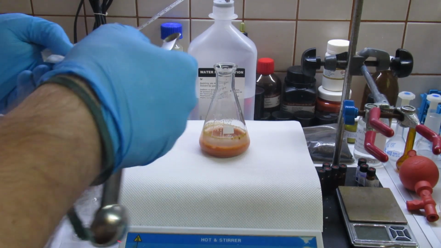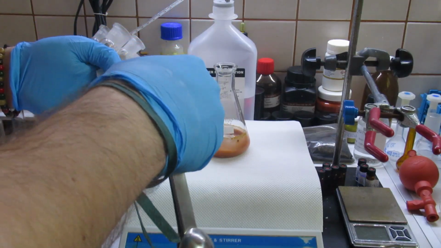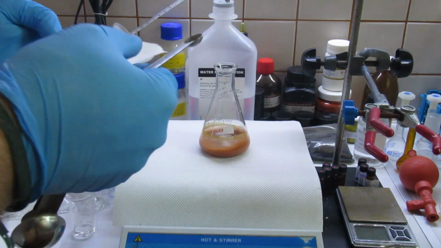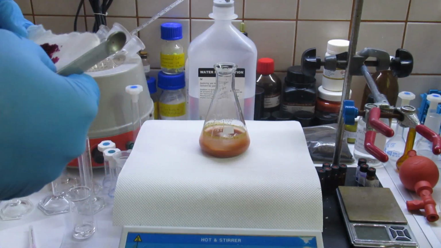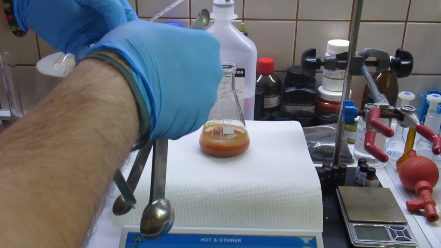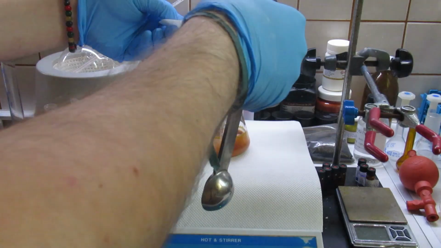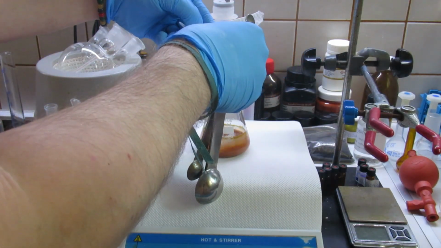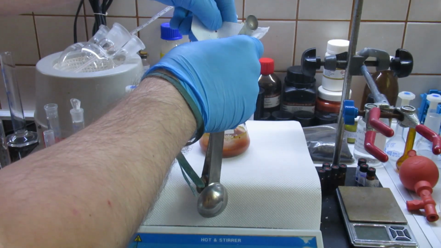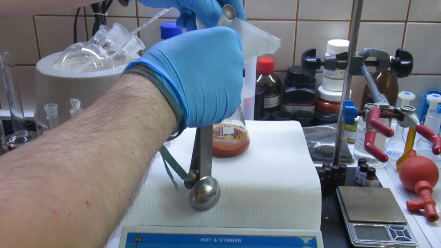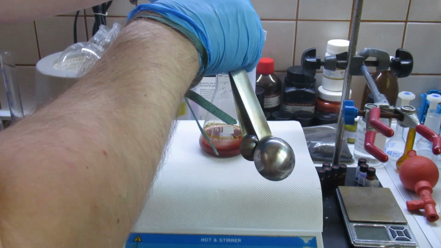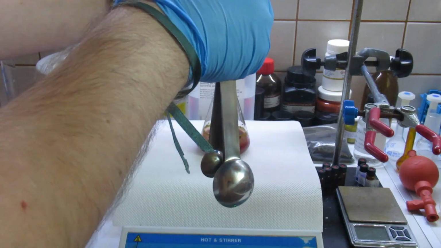Well, at least it's not that yellow, it's orange. Sure of the cobalt is added.